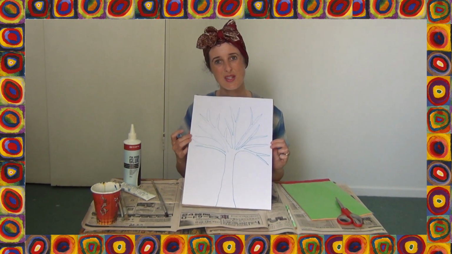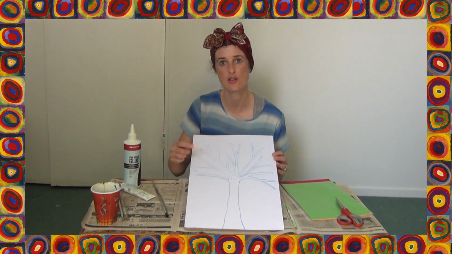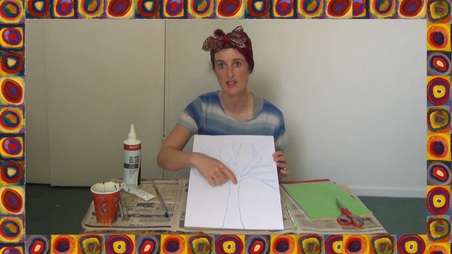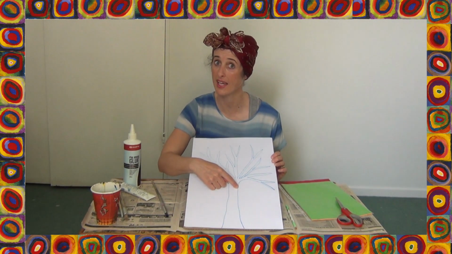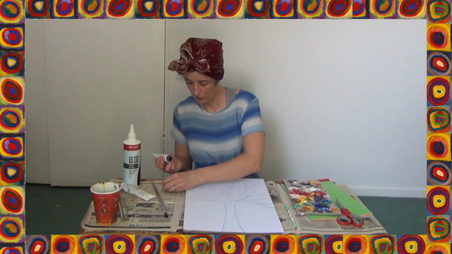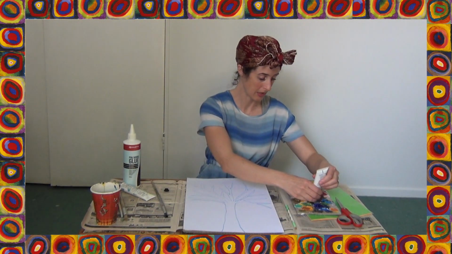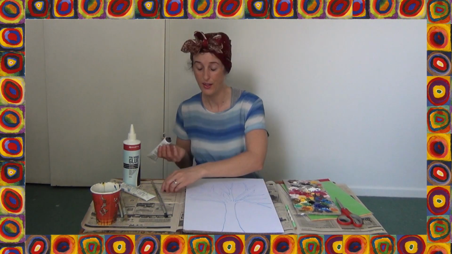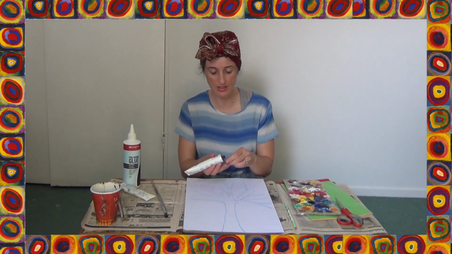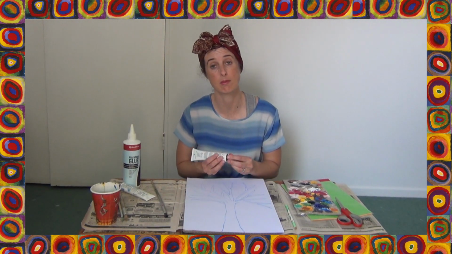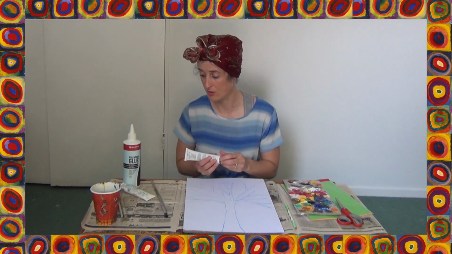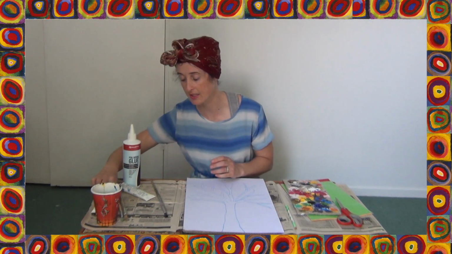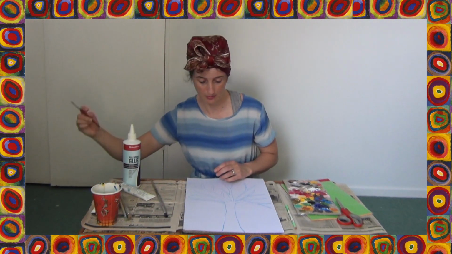There is our tree base. So you're going to paint or colour this in either black or dark brown. You could also do this with paper, so if you wanted to, you could create your tree out of cut out paper using black or dark brown paper. So if you like to do cutting and sticking, that would be another option as well.